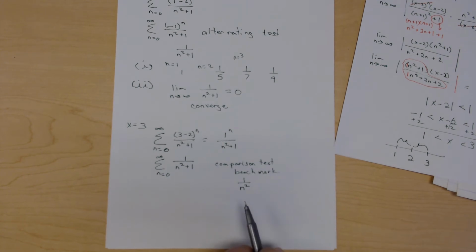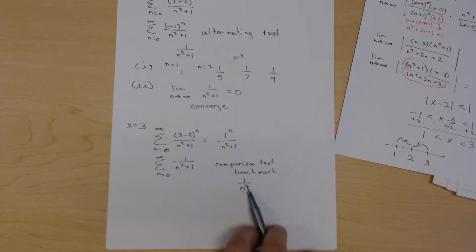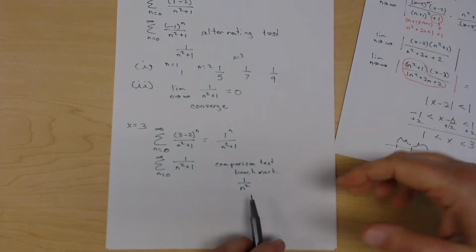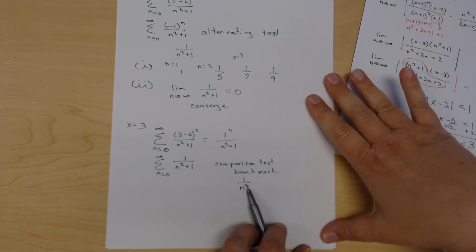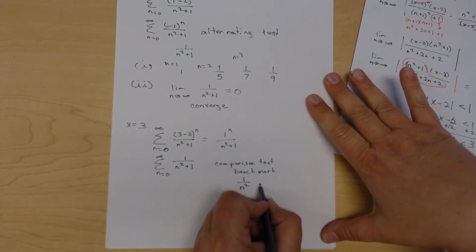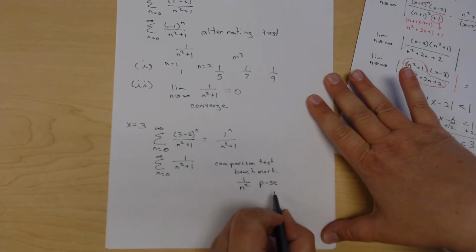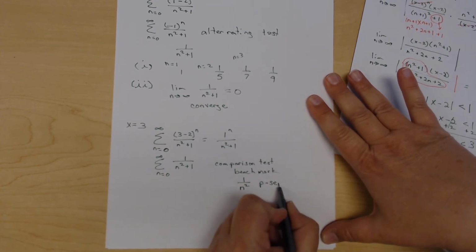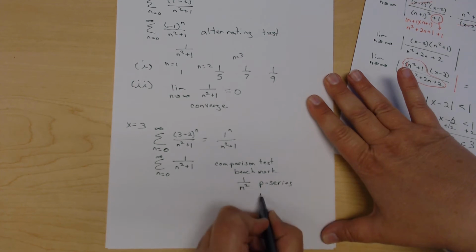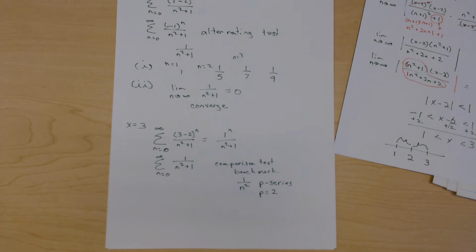Now this is not harmonic because I have a number there. If it's 1, then it's harmonic. But if there's any other number there besides 1, then it's a p-series. And harmonic is a p-series also, but we usually just call it harmonic. So this is a p-series. My p-value is 2.